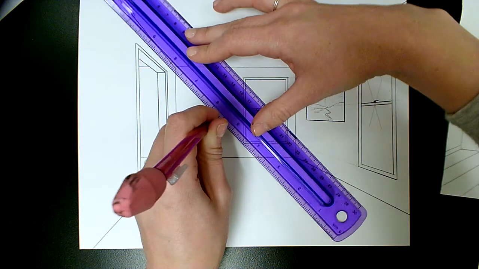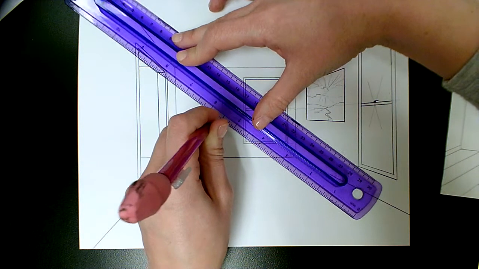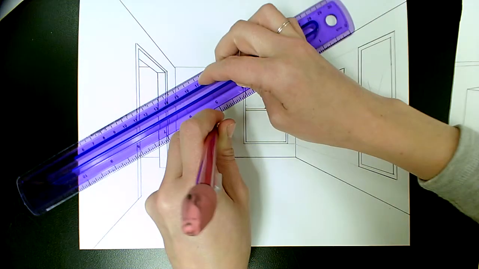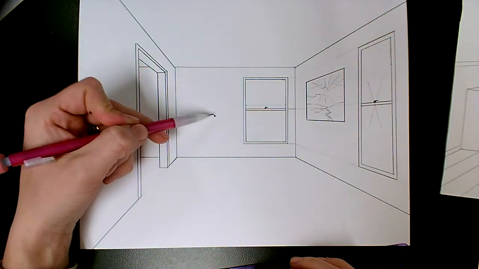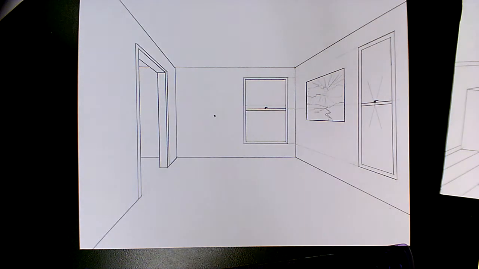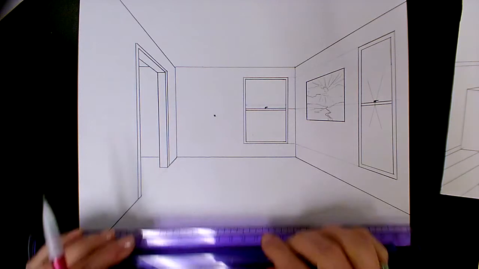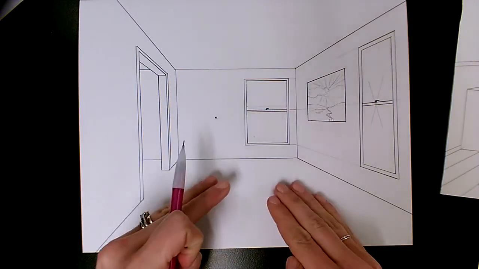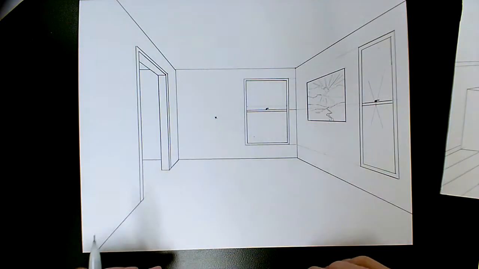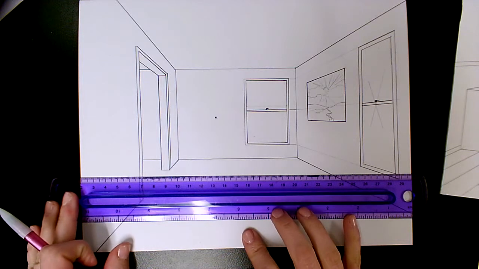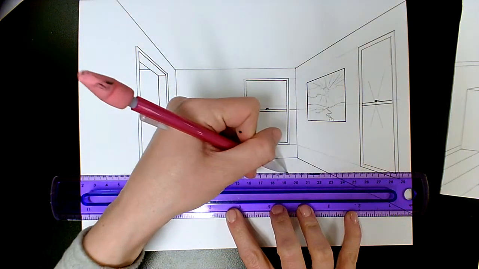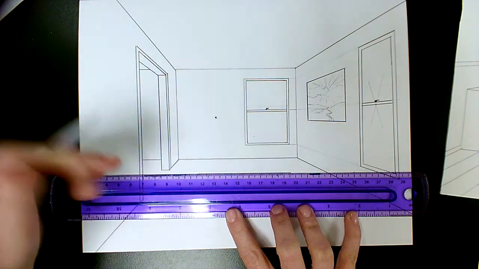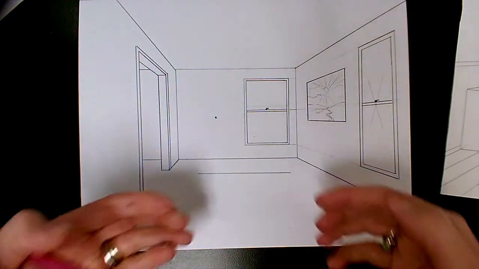So if I check the left side, everything comes from my vanishing point. That's extremely important. The next thing that we'll do, because this is also pretty easy, we'll add a little area rug here in the middle of this floor. The floor is a foreshortened wall, just like the left and the right side. So I'll start with a horizontal line towards the back where I want my rug to start. Say about there looks good.